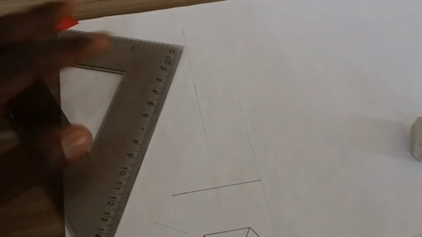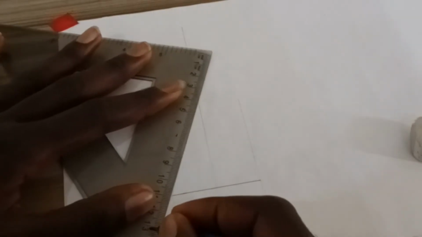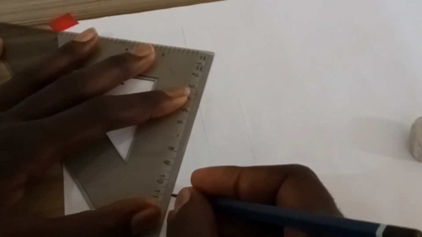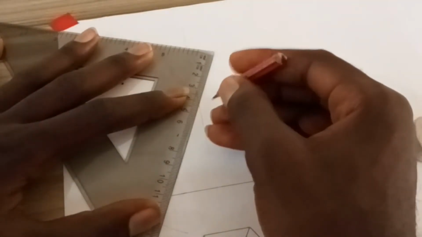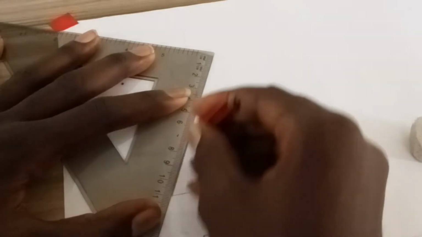So the next thing is I will draw my slant height of the triangle. We'll be picking an arbitrary one too. Let's say it be 60 millimeters, equivalent to 6 centimeters.